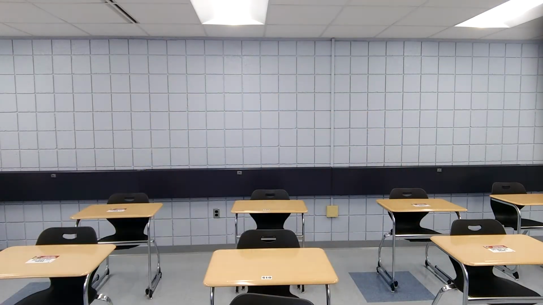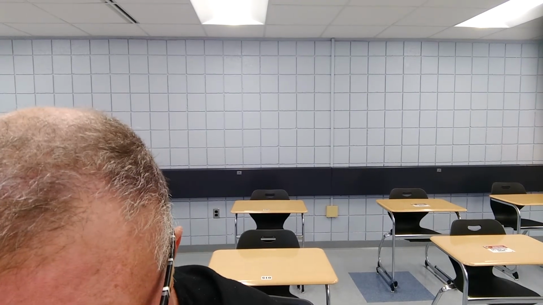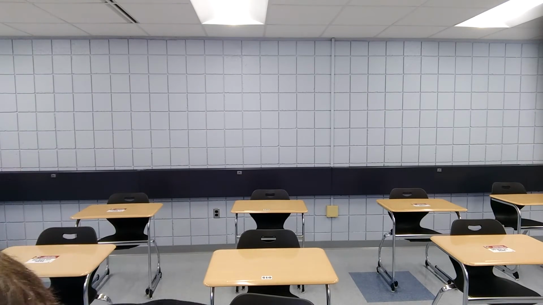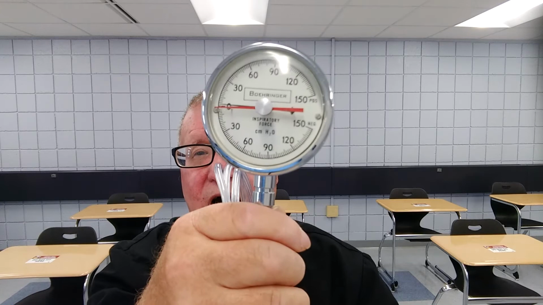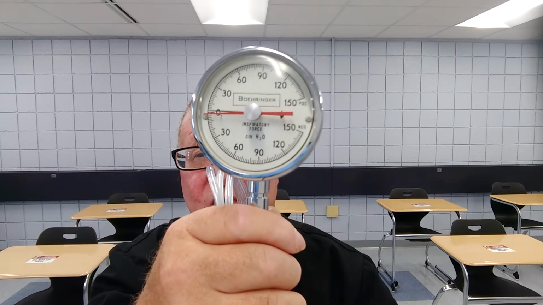Now, last but not least, this is an example of a NIF meter. Again, there are several of these on the market. This is the only one I could find, but this is what it looks like. And you see there's a little red needle on that, and there's also a black needle.